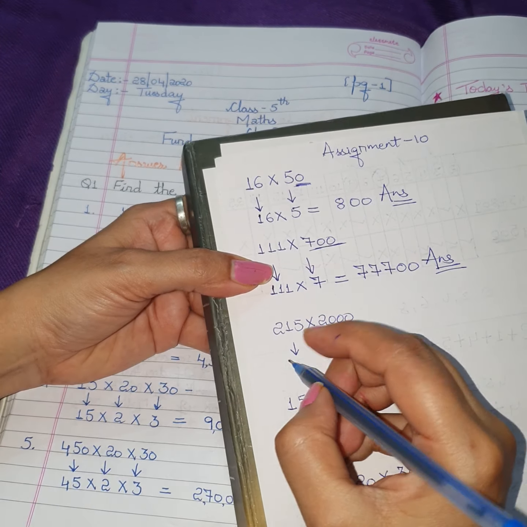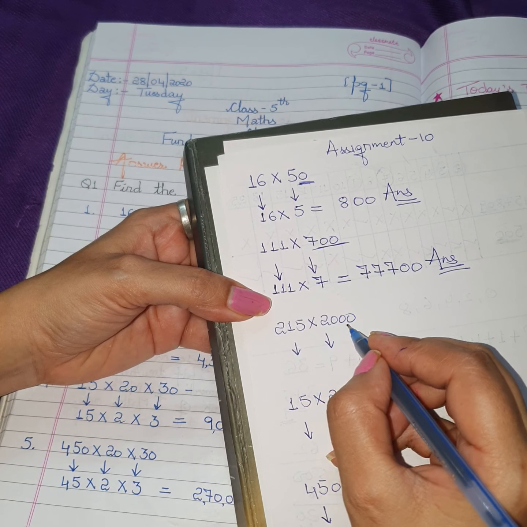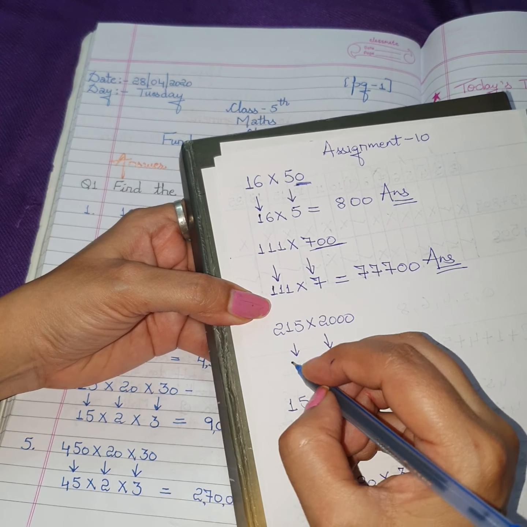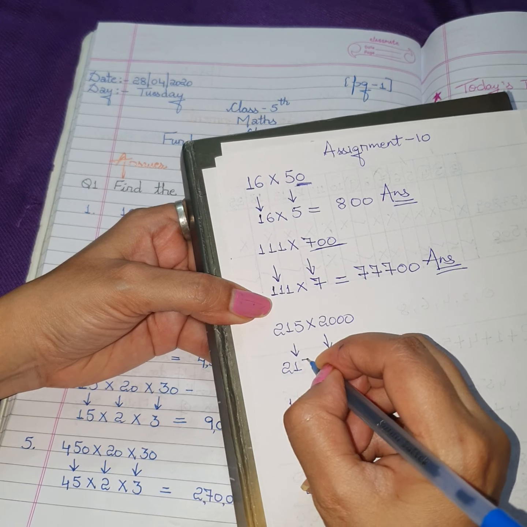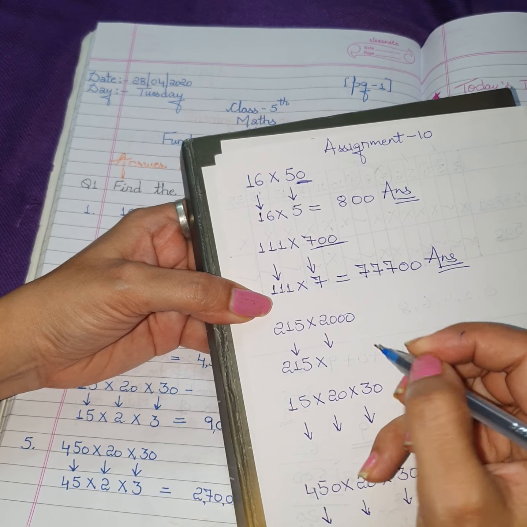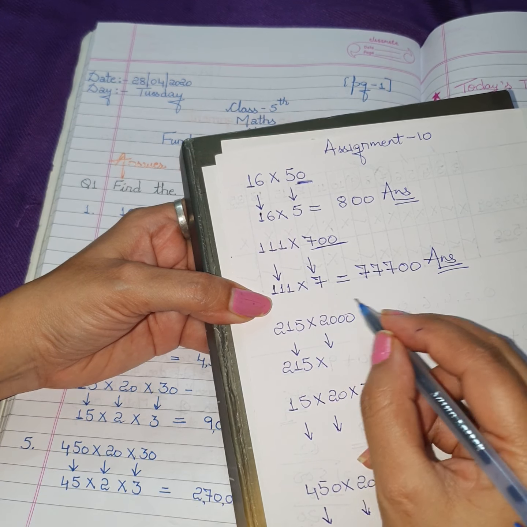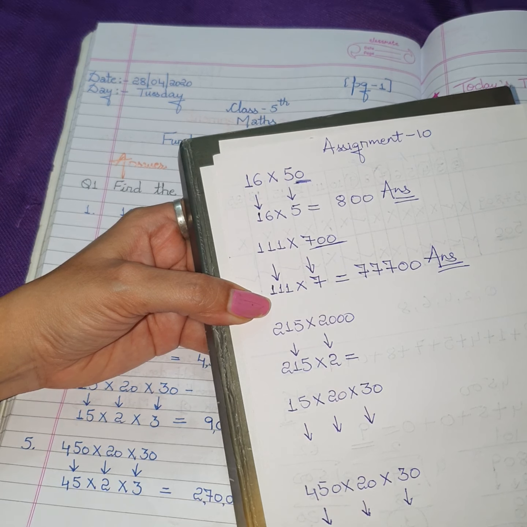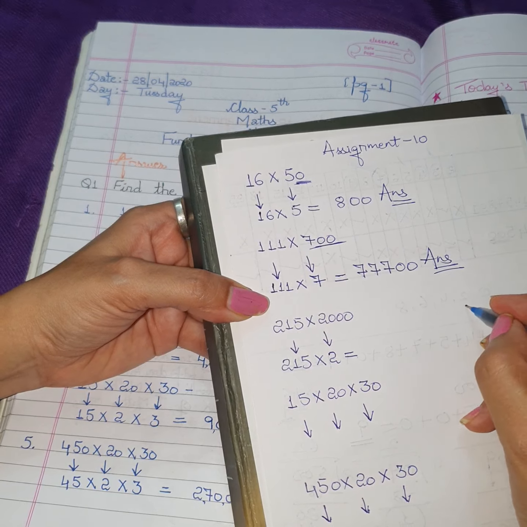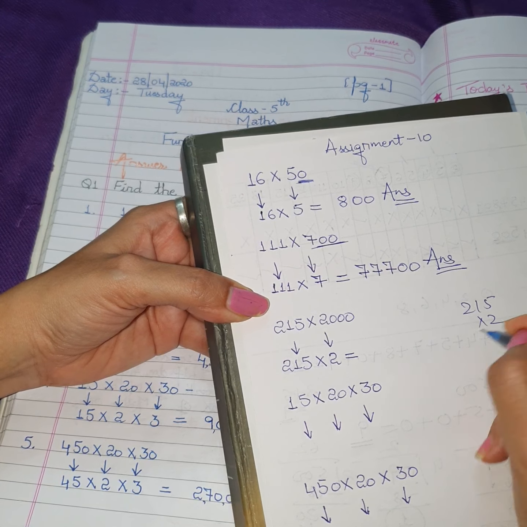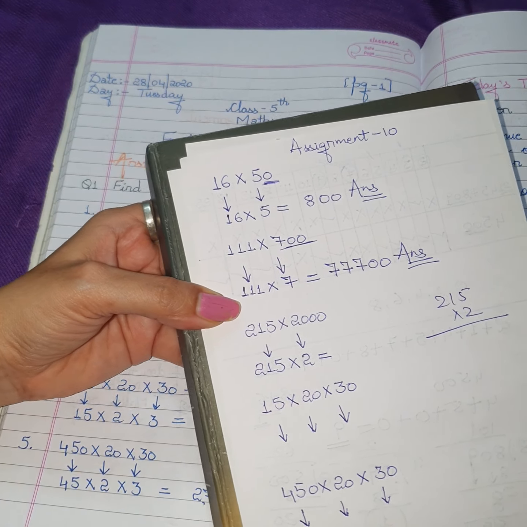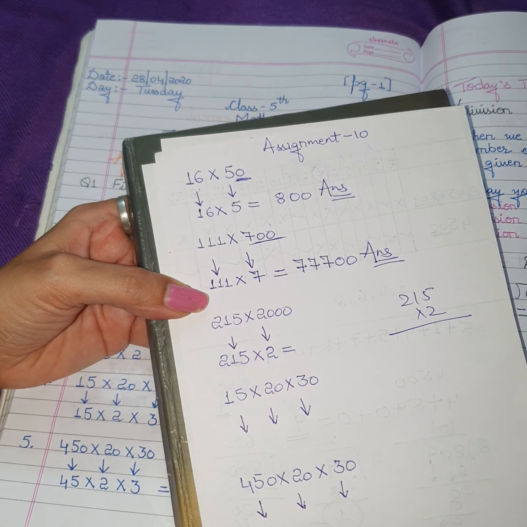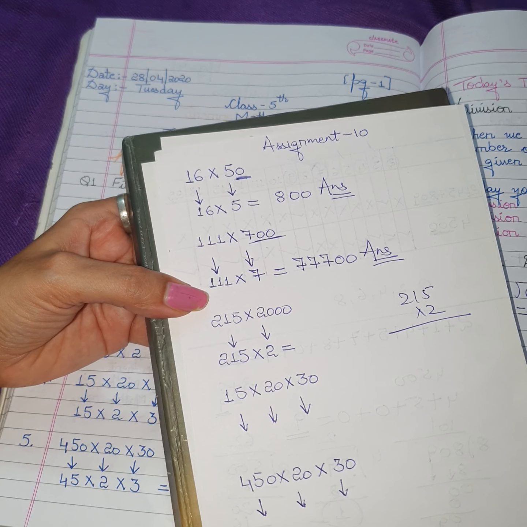Then the next part is 215 multiplied by 2000. From the first arrow, 215 will come down completely, and from the second arrow only the number 2 will come. We will not take down the zeros. Now multiply 215 by 2. You can do the rough work separately. If you can multiply directly, then you can multiply directly.